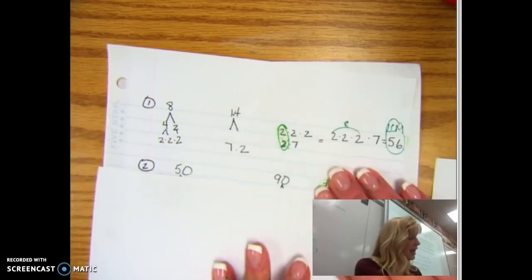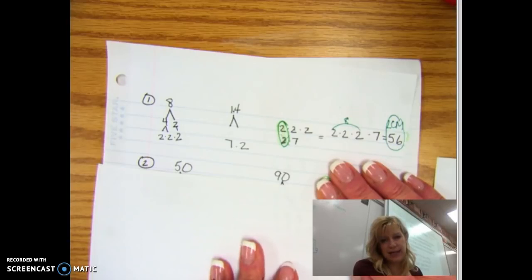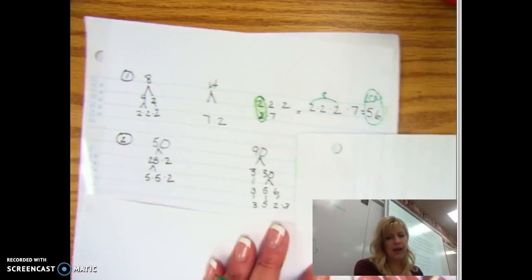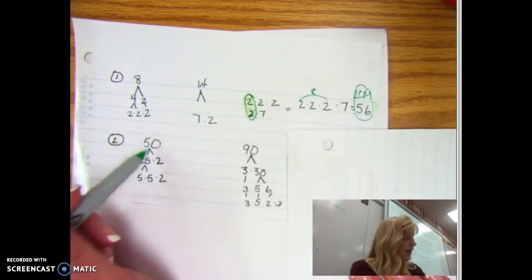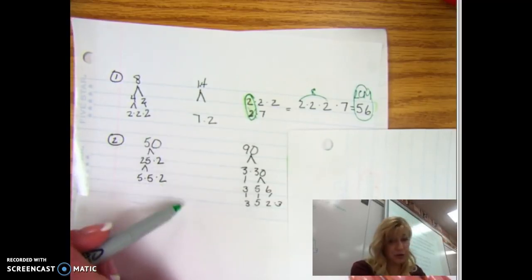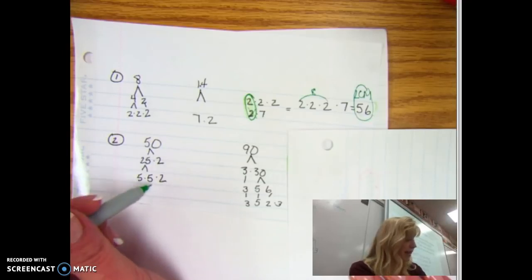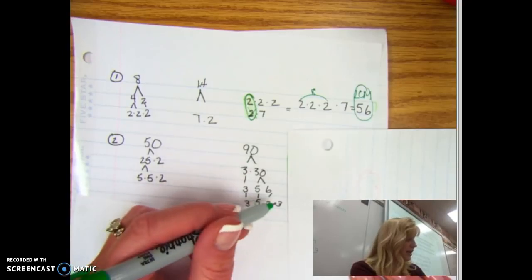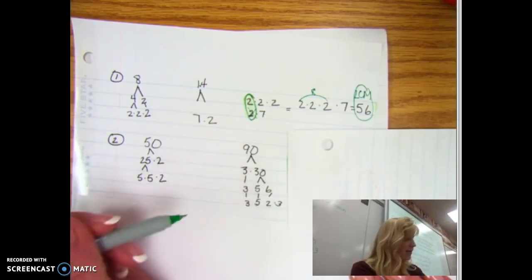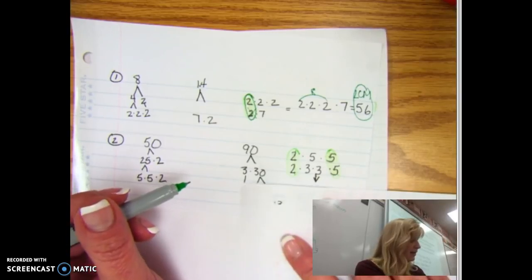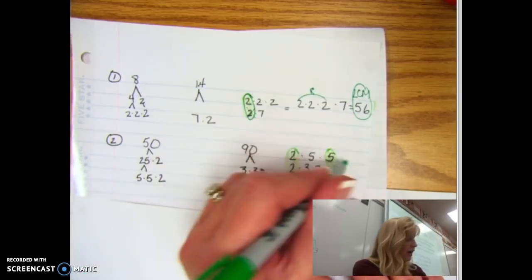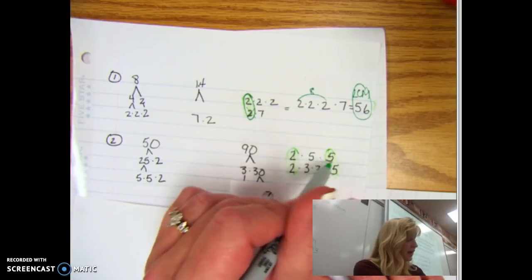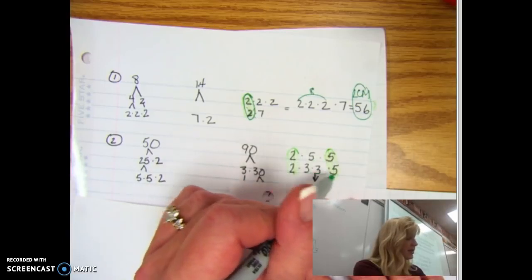Would you please try 50 and 90, and we'll go through this one together. Okay, so for this technique, you might have used a different factor tree. You will end up having a 2 times a 5 times a 5. And then for 90, you will end up having a 2 times a 3 times a 3 times a 5. And I've written that in order up here. 2 times 5 times 5, 2 times 3 times 3 times 5.